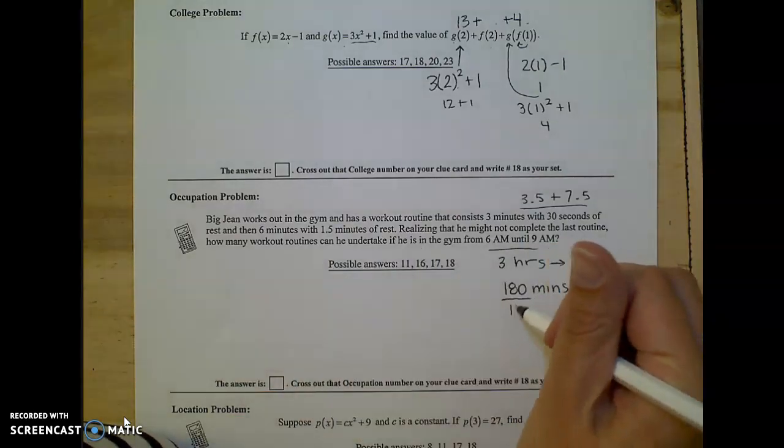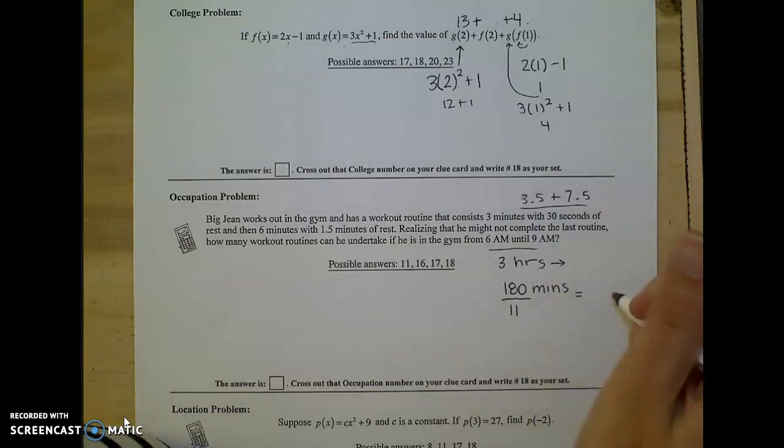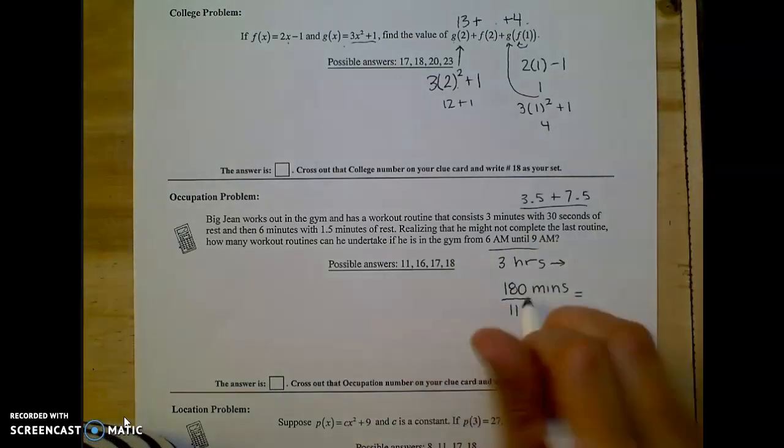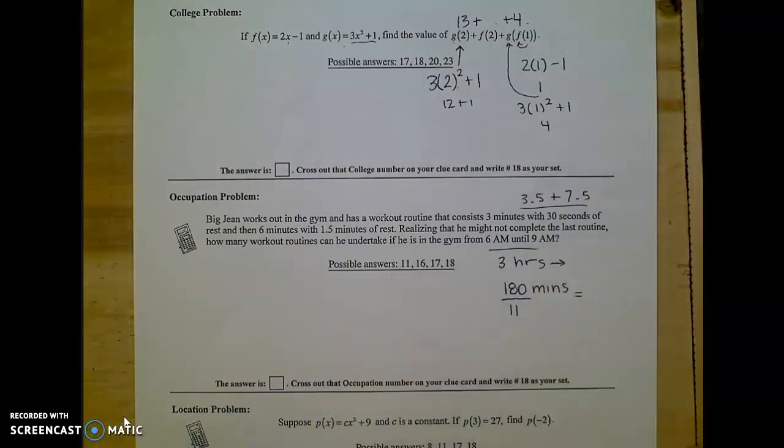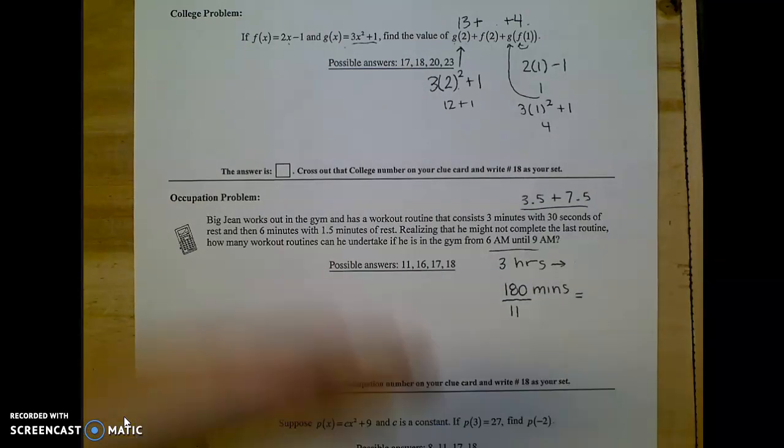And we want to see how many of those routines he can do in 180 minutes. So I just divided that by 11, which is not a nice even number, but you're going to do that number plus one more because you're going to start that last one even if you can't finish it. So I don't have my calculator handy. I don't remember what it was, but you guys can do that.